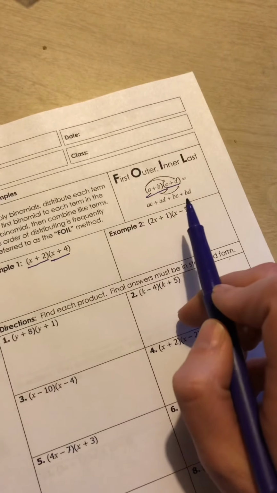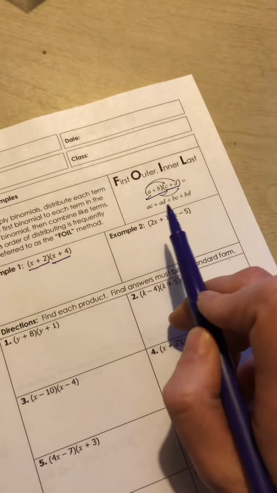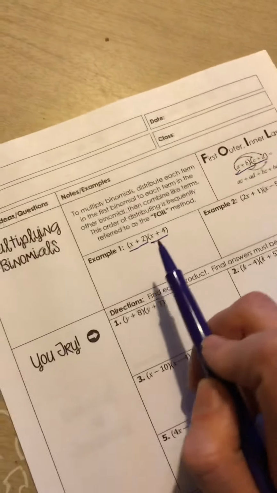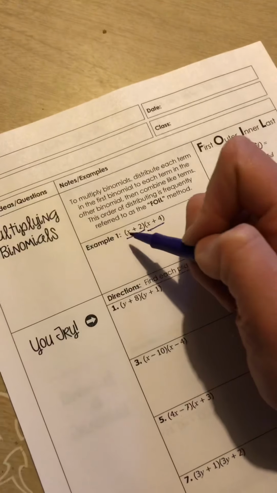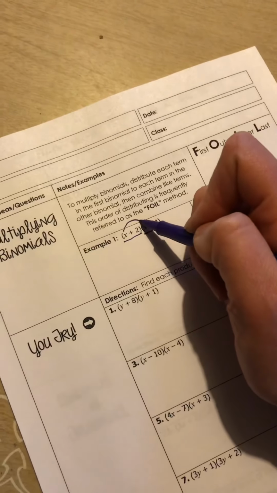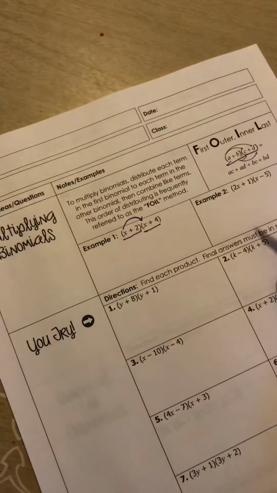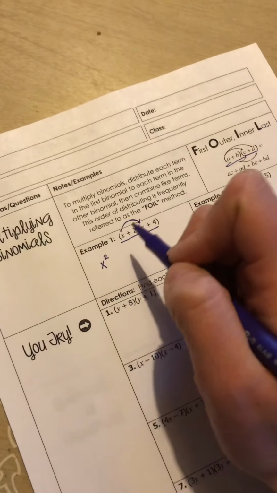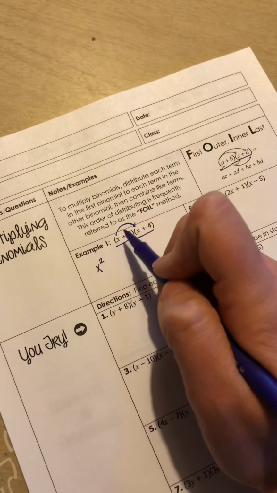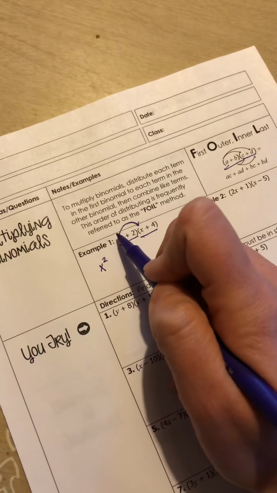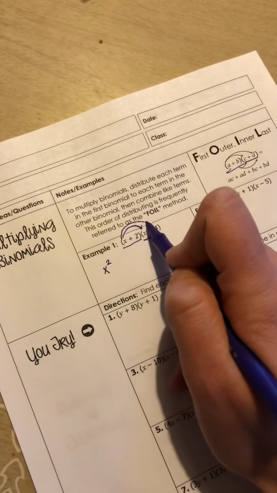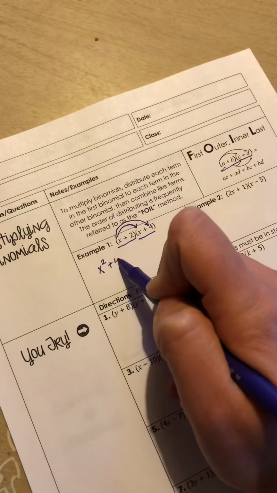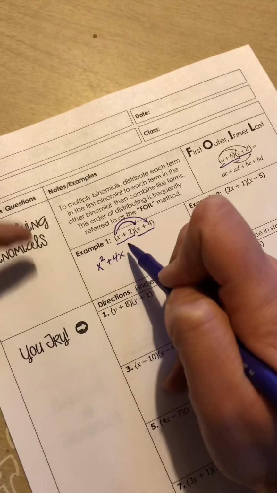I think it's more confusing with letters like this, because we obviously can't combine anything together. But with actual binomials, it might make a little bit more sense. So for first, we're going to do x times x. I'll draw this arrow here. x times x is x squared. You guys know that. Outer is going to be this x times this 4. So we'll take this arrow. x times 4 right here is going to be 4x. It's a positive term, so I'm going to put a plus sign, 4x.